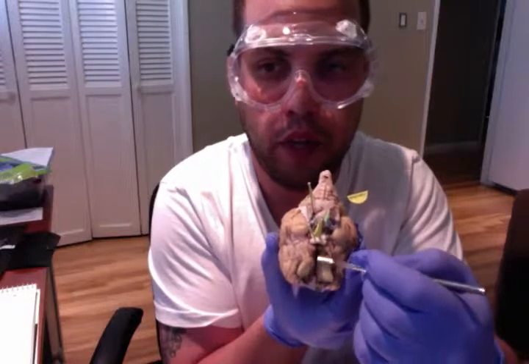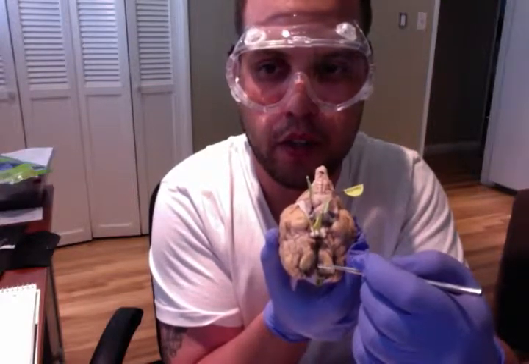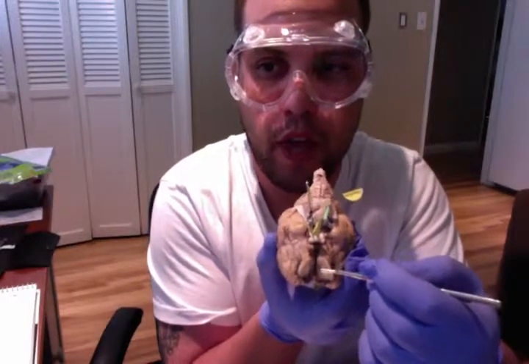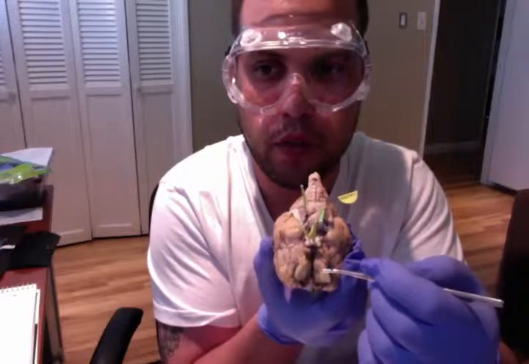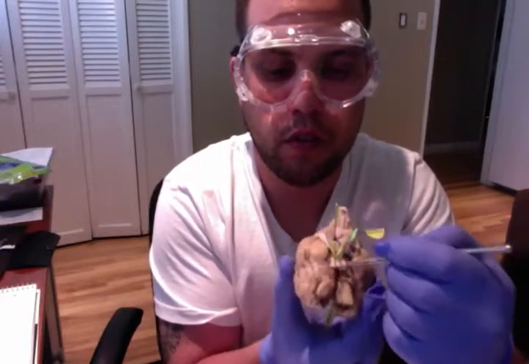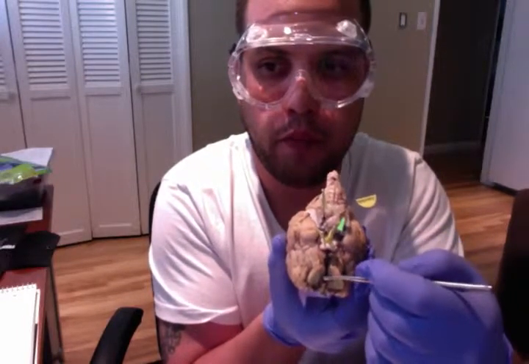Within the middle of it, we have our olfactory tract, and the olfactory tract connects the olfactory bulb with the cerebral hemispheres. Axons of mitral cells pass directly back and forth to the olfactory cortex. So again, we have here our olfactory tract.